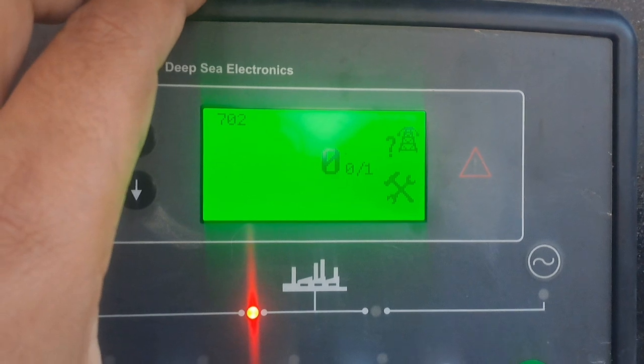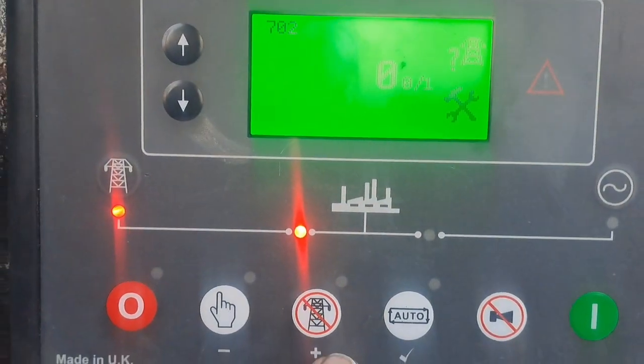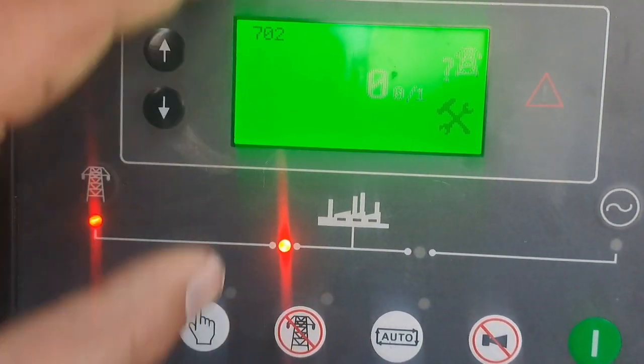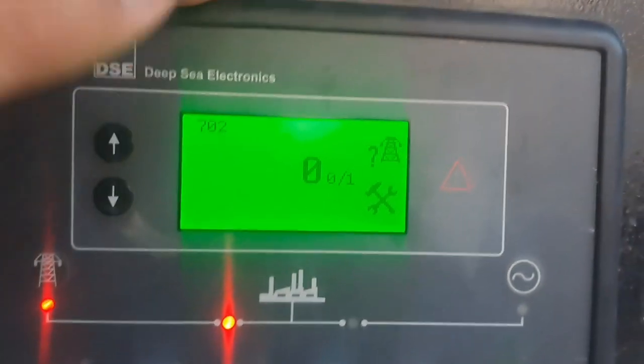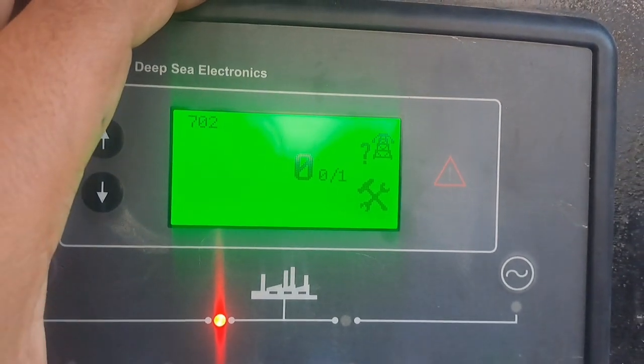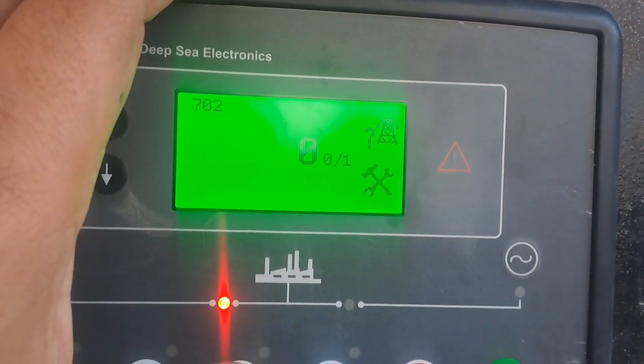And this 700 is related to the mains. As I told you, we did not make settings for the mains because we have only one generator, so I didn't make any setting for the mains.